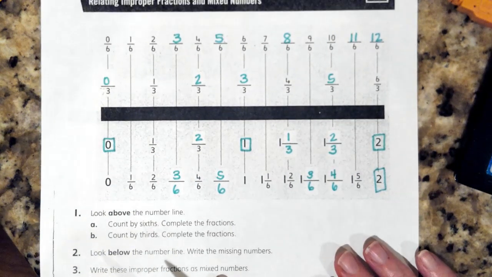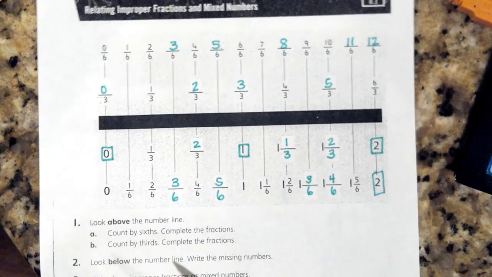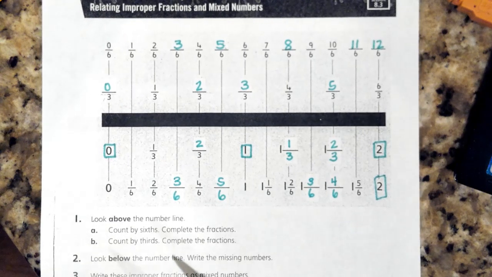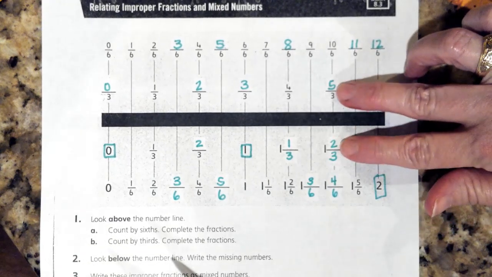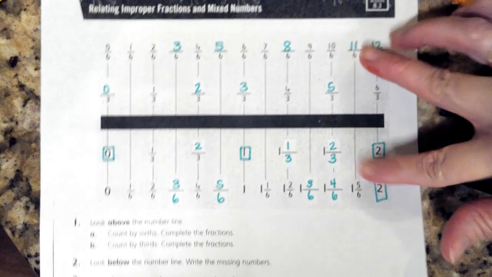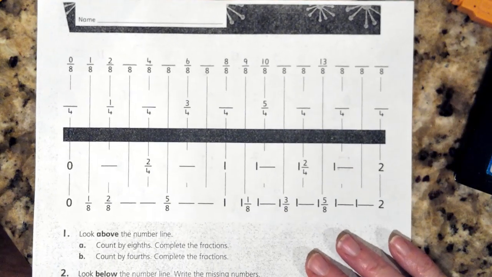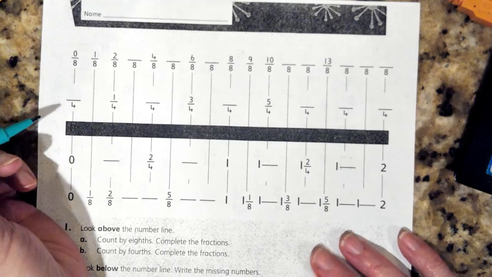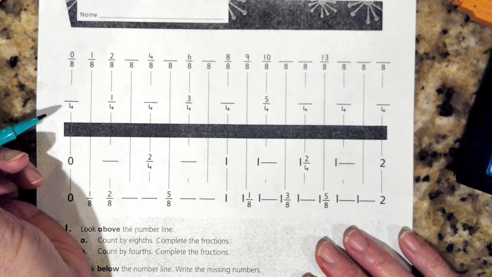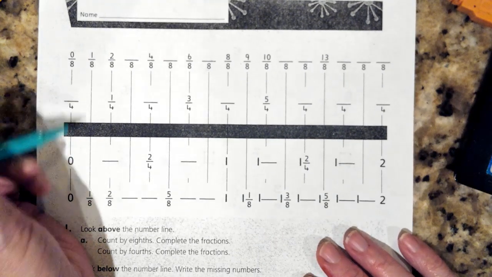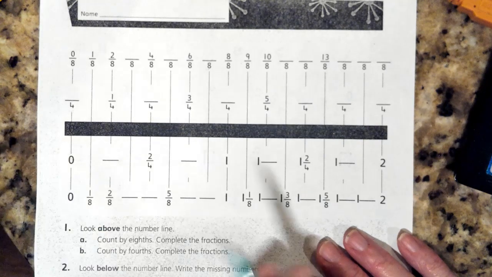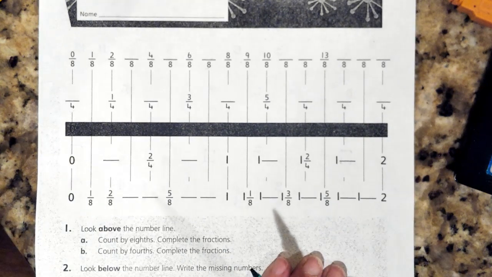So hopefully, boys and girls, by doing this number line together and seeing how we are relating these pieces together, you'll be able to turn it over and do the other side. The other side is not broken down into thirds and sixths. It's now broken down into fourths and eighths. So I'm going to let you go ahead and try that on your own.